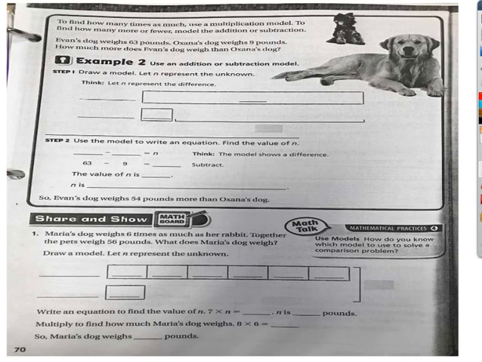Oksana's dog weighs 9 pounds. How much more does Evan's dog weigh than Oksana's dog? Alright, so we're going to draw a model and let n represent the unknown.